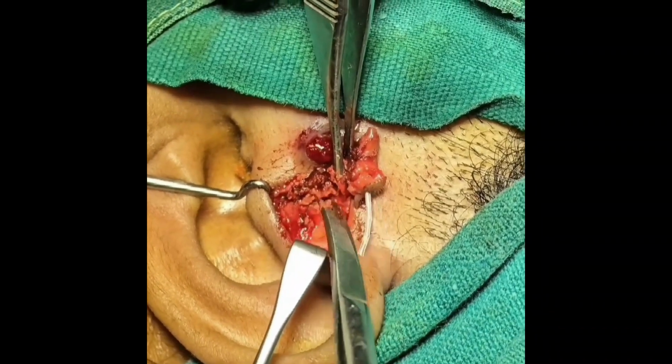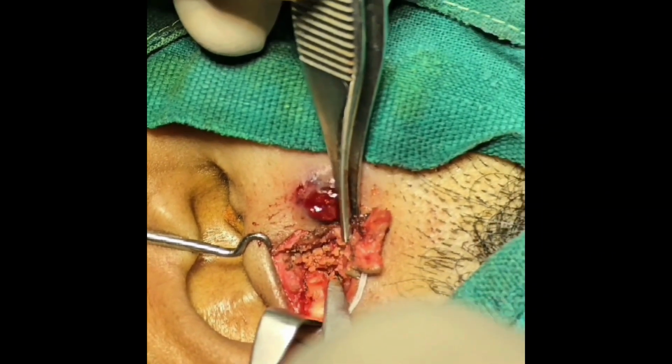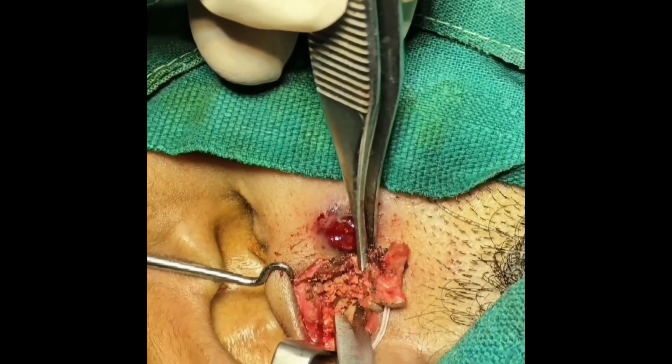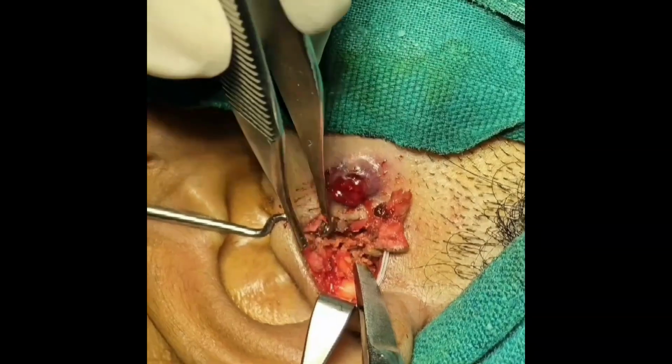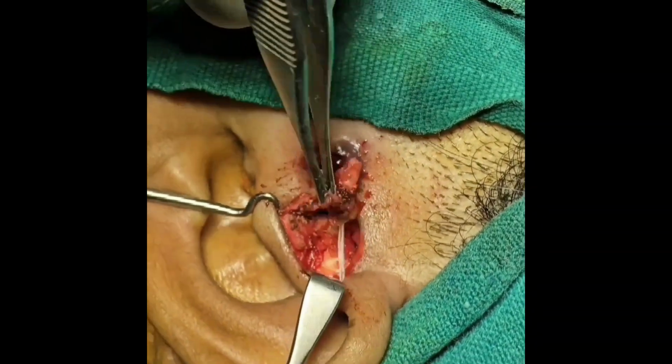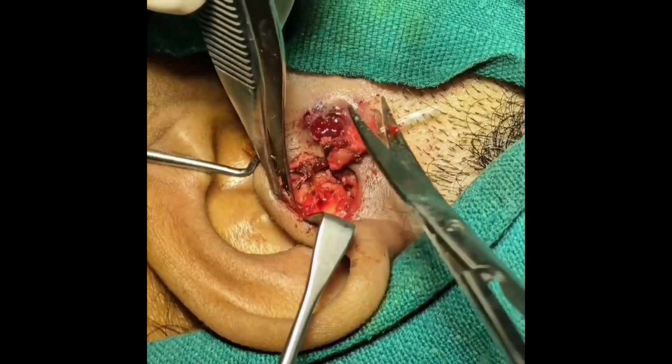So here you can see I'm dissecting anterior to the helix cartilage because the tracts are adherent to that, which is the common finding in all cases of preauricular sinuses. But while doing that, one must be careful not to cut the cartilage of the helix and keep the perichondrium also intact to prevent future perichondritis.